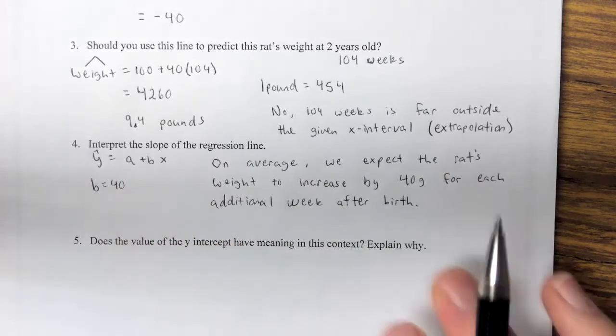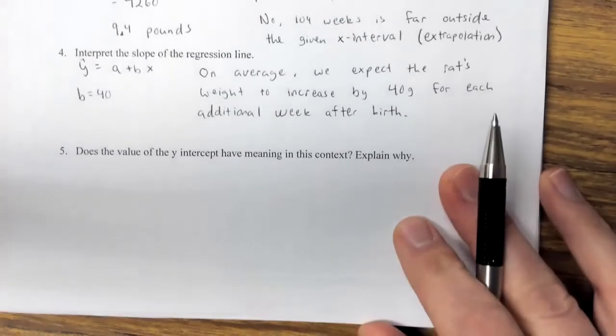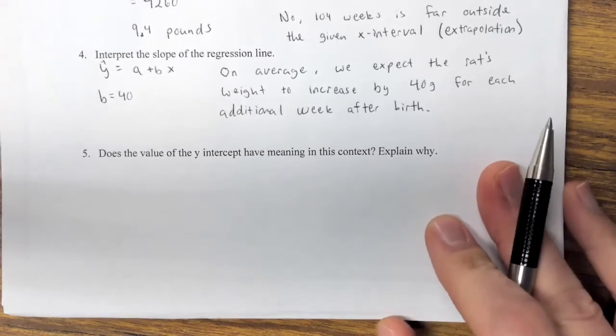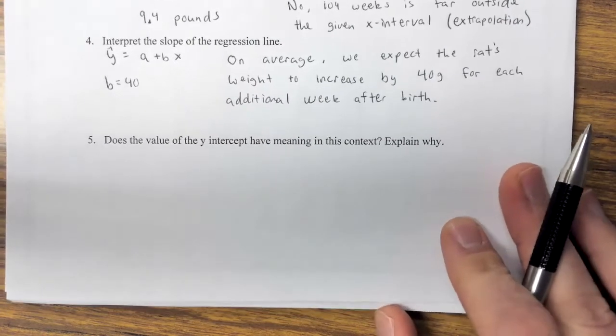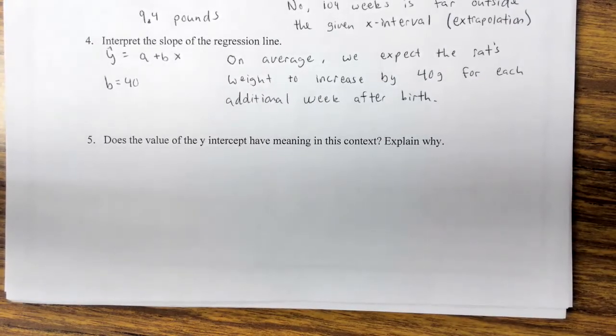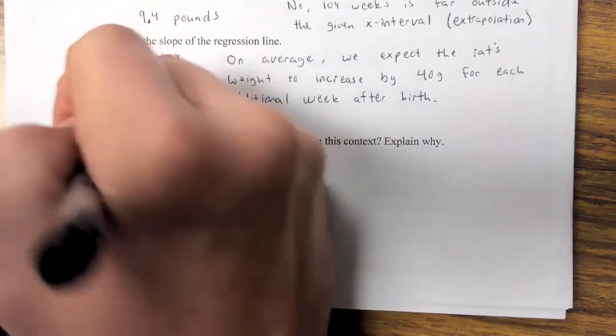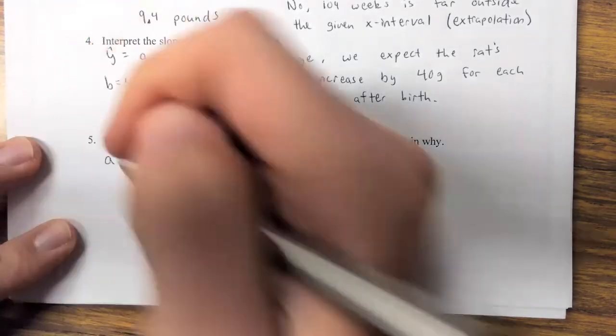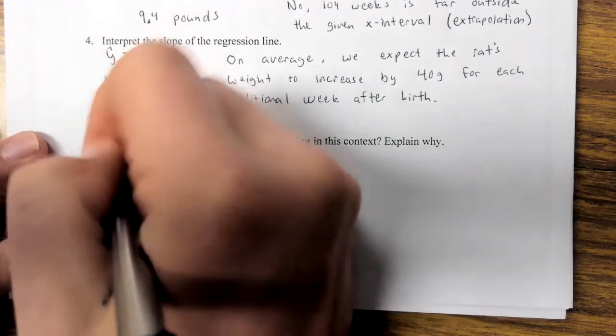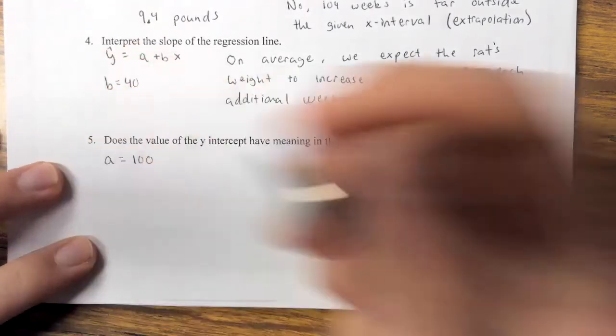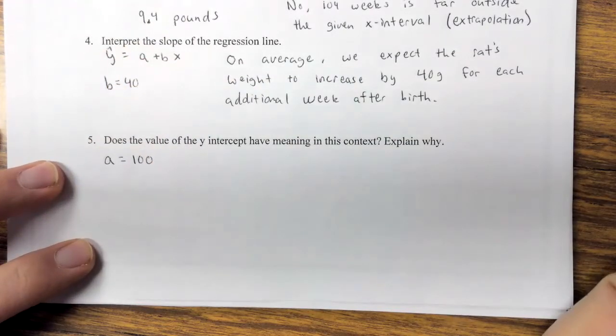in your response variable. Okay, so the last question, number 5, does the value of the y-intercept have meaning in this context, and explain why? So the y-intercept is the a value from this equation. So we know that the y-intercept, the a value, is equal to 100. So the y-intercept is where the explanatory variable is equal to 0.